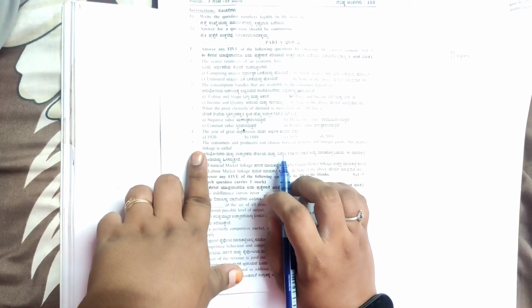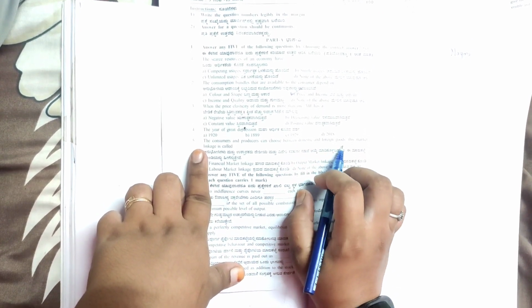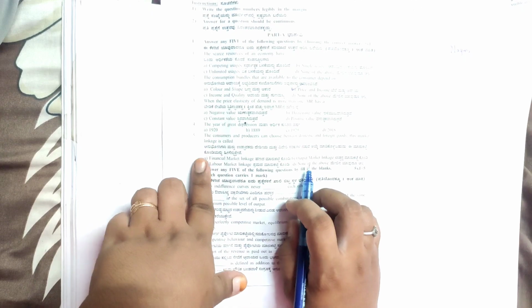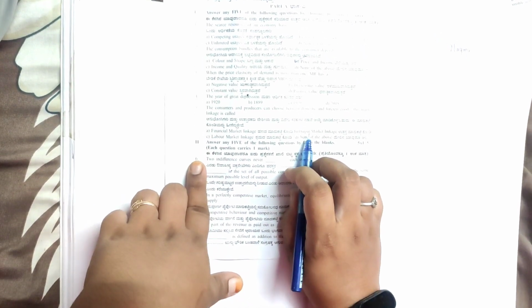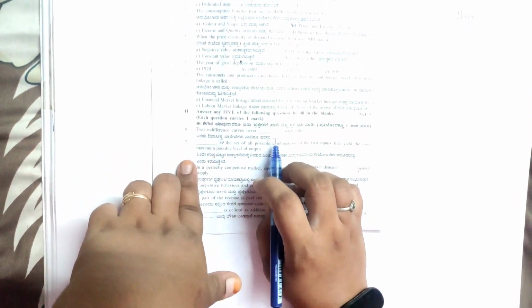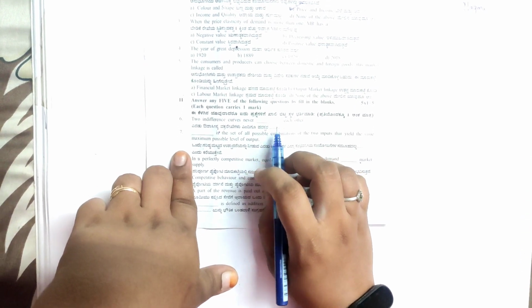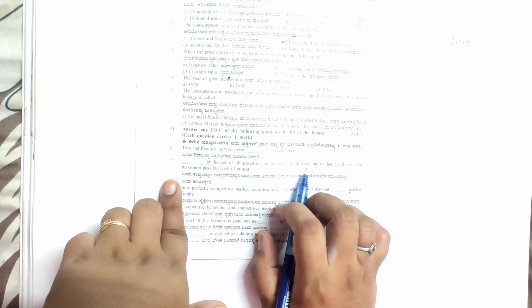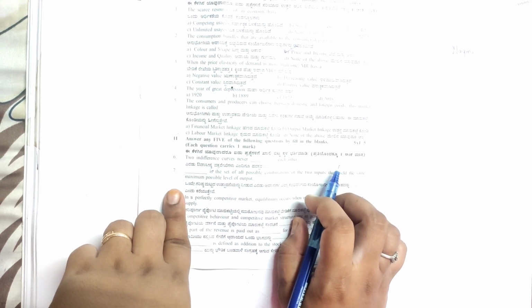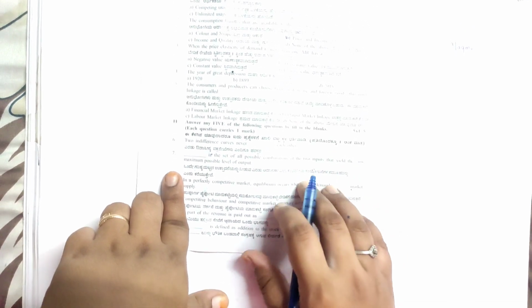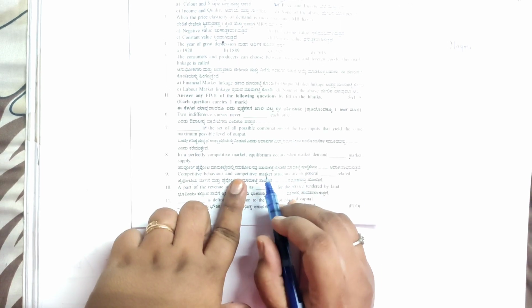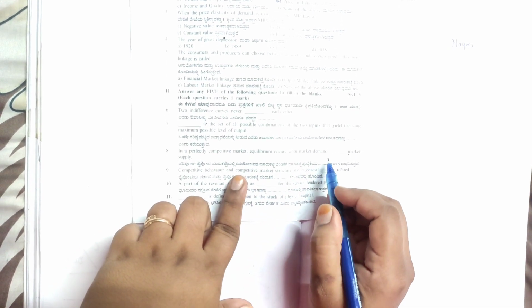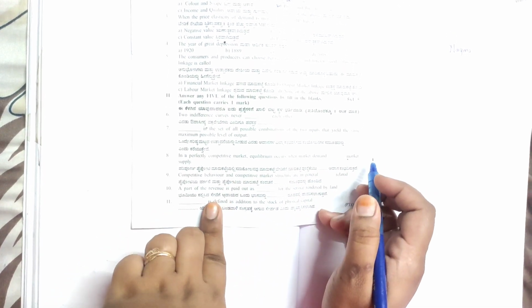The consumer and producer can choose between domestic and foreign products. This linkage is called output market linkage. After this, two indifference curves never intersect each other. Dash means isoquant: the set of all possible combinations of the two inputs that yield the same maximum possible level of output. In a perfectly competitive market, equilibrium occurs when market demand is equal to market supply.